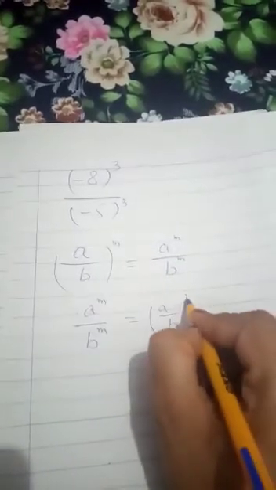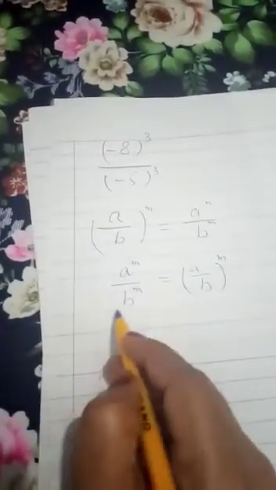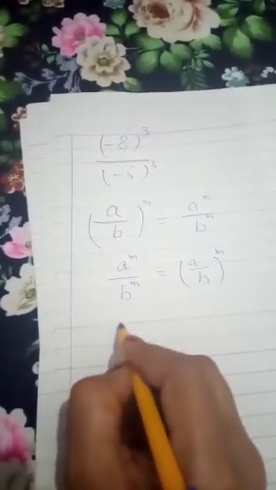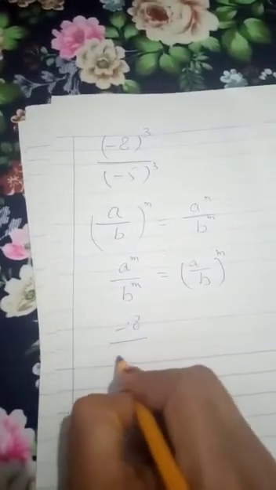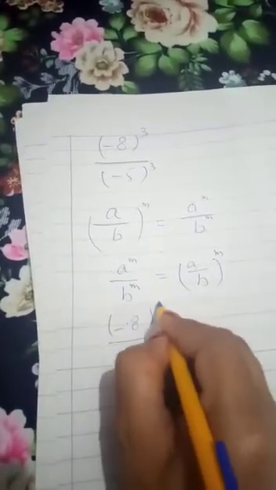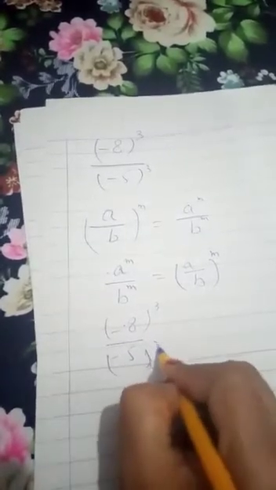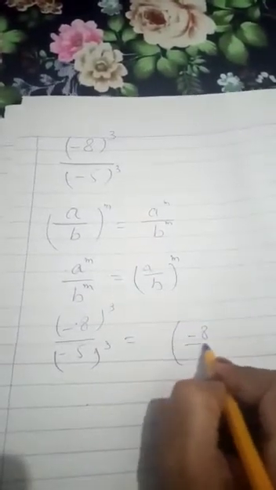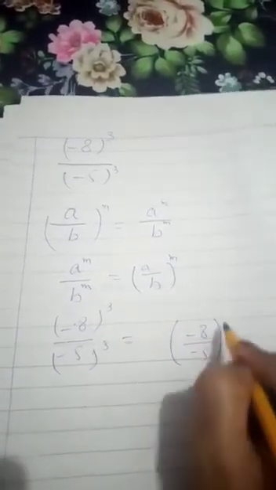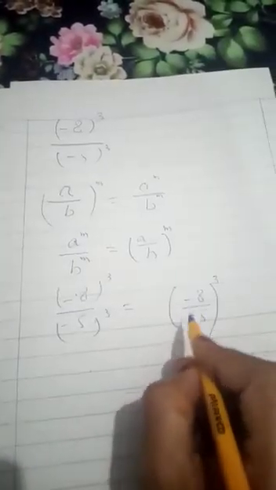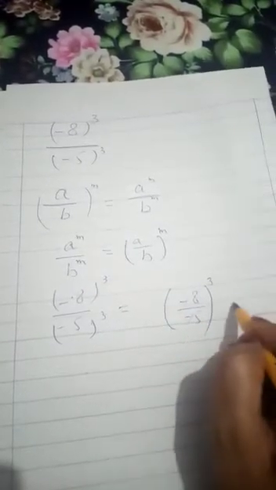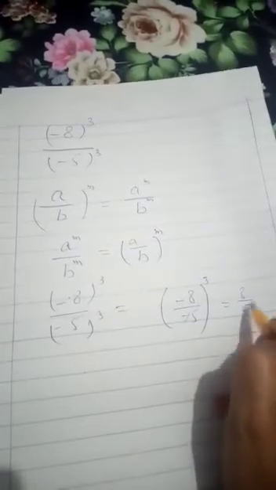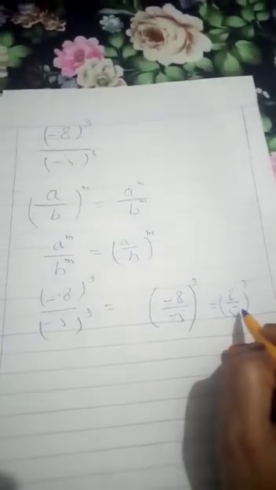Now students, in a question how will we apply it? Let's see. Minus 8 by minus 5 power 3 is equal to, we know that the bases are changed, then minus 8 by minus 5 on the whole we will write power 3. Here we have the same sign, so minus will be cancelled with minus. We get 8 by 5 power 3. This will be your answer to that question.